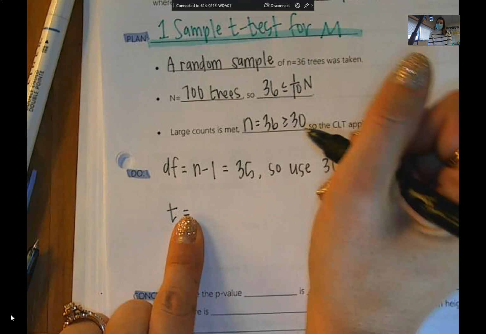So this is the same t-value as last time. Last time it was -2 and +2. This time it's just +2.